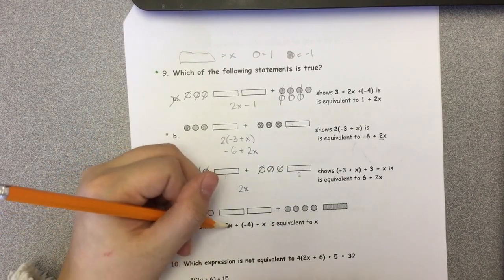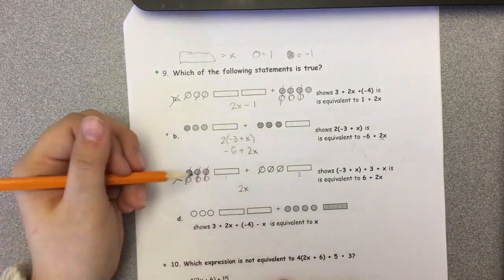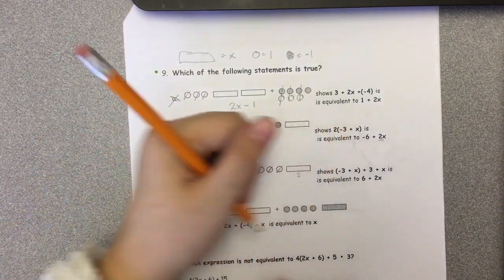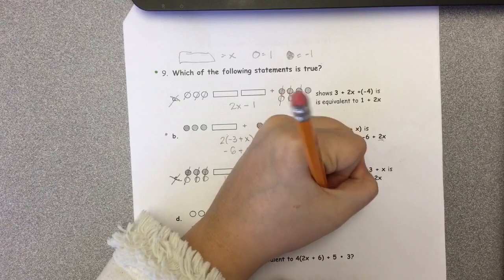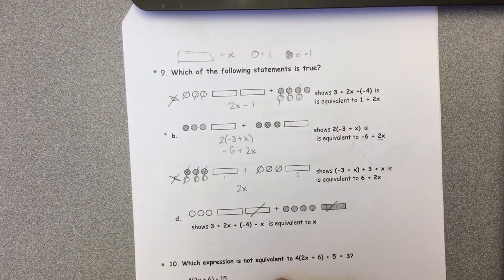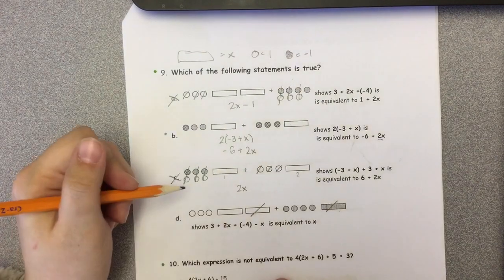This shows 3 plus 2x plus a negative 4 minus x is equivalent to x. Well, we have a negative x over here, which takes away one of our positive x's. So we end up with 1x.